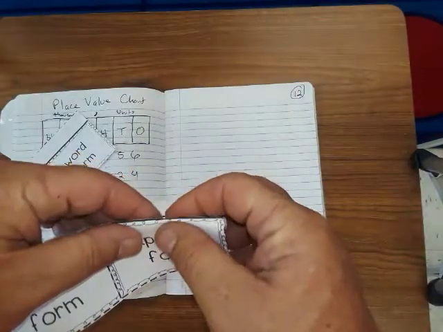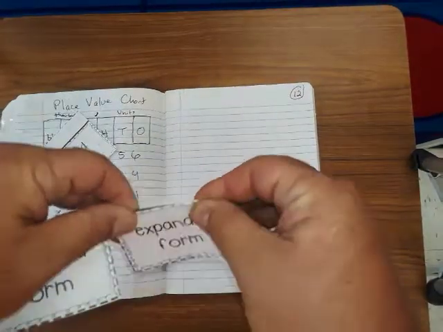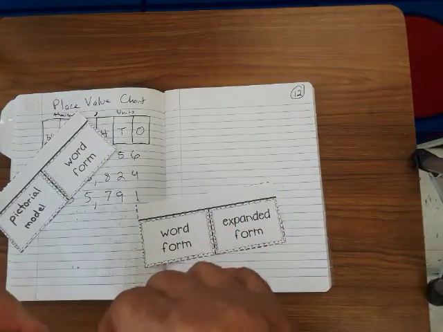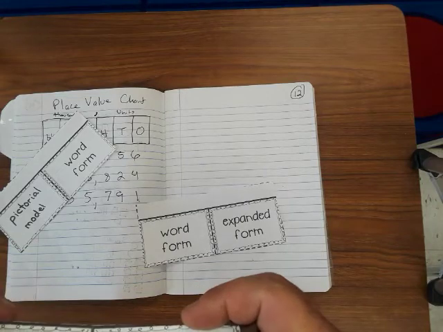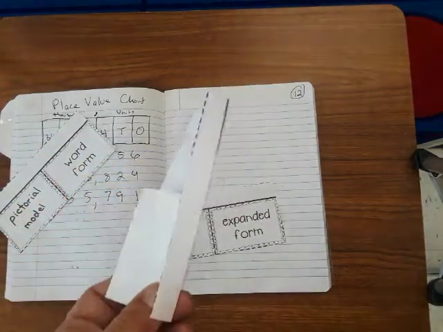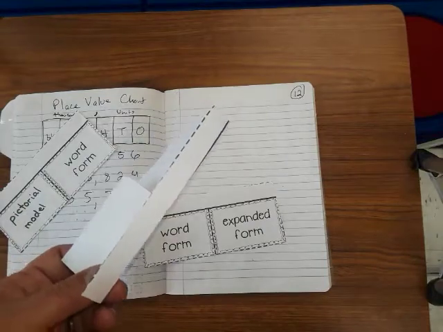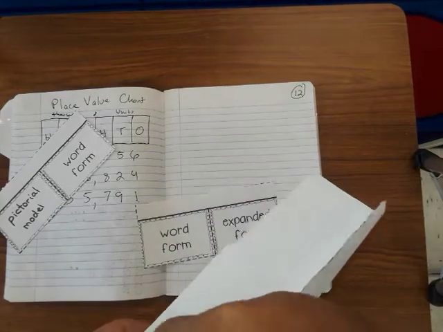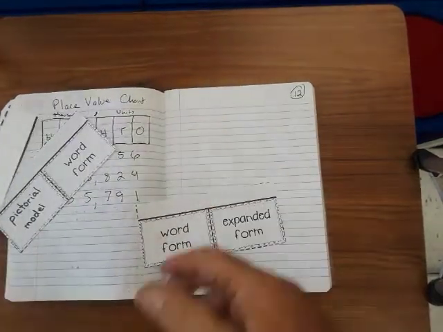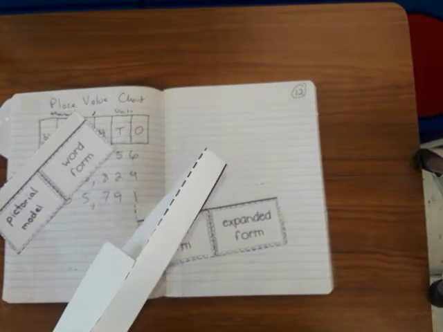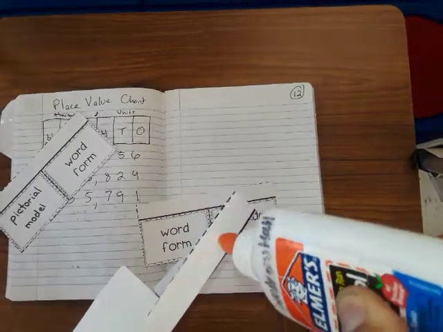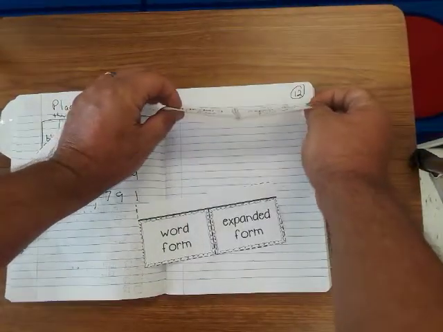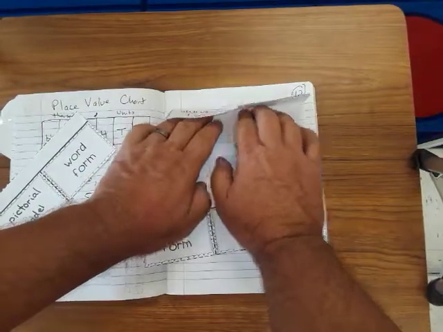What you're going to do is go ahead and fold on the solid line. And take a little bit of glue, or you can use tape, or however you decide to attach this to your journal. But if you're using glue, do not use too much because it messes up the pages behind it. Or if you put too much on there and you close the book up, you're gluing your pages together. You see, I use a thin line. Really, 3 dots would probably work. I'm going to place that right there.